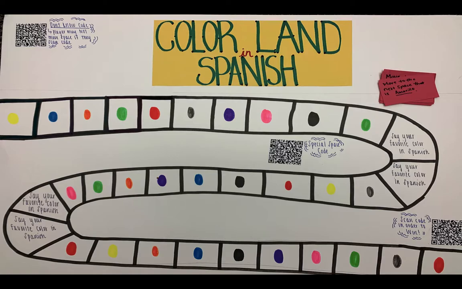Then that middle QR code is the special space code, as stated before. That's just where you move to the special space, and then you have to say your favorite color in Spanish.